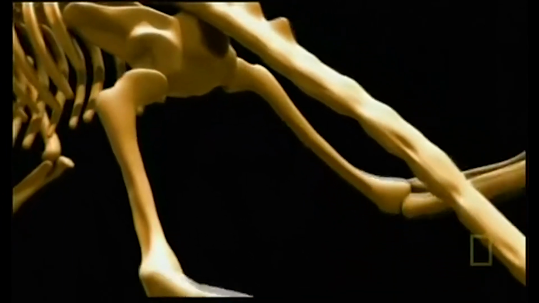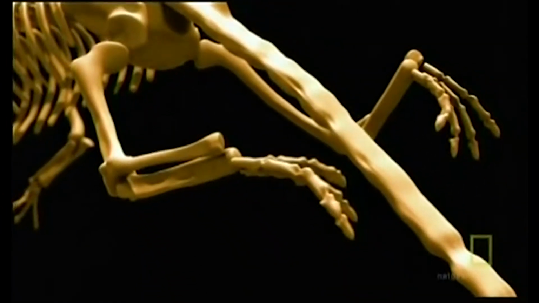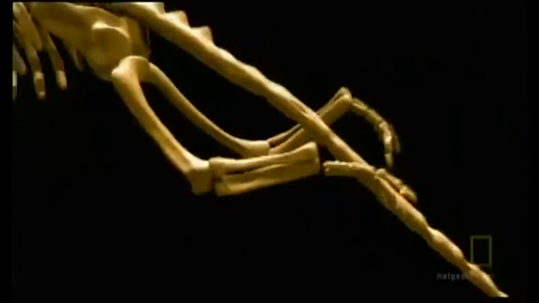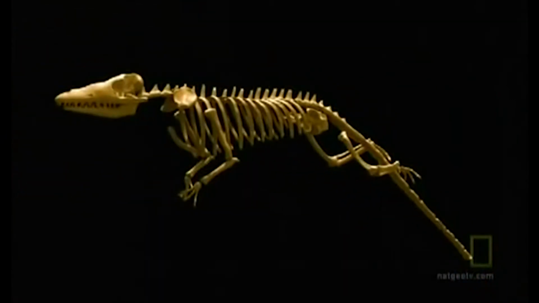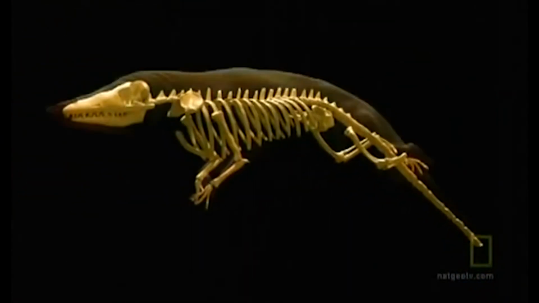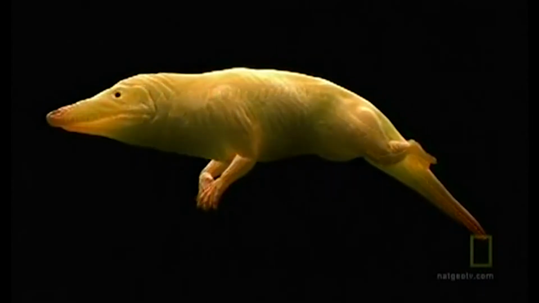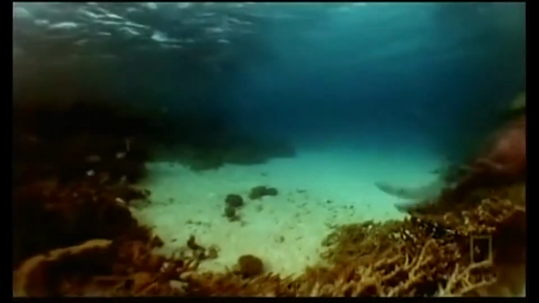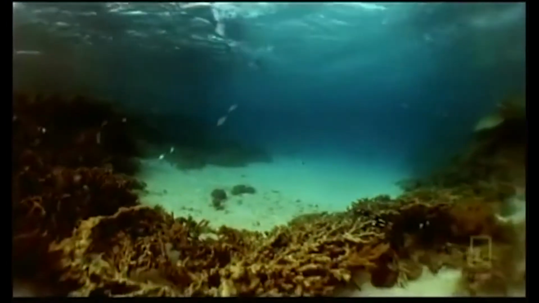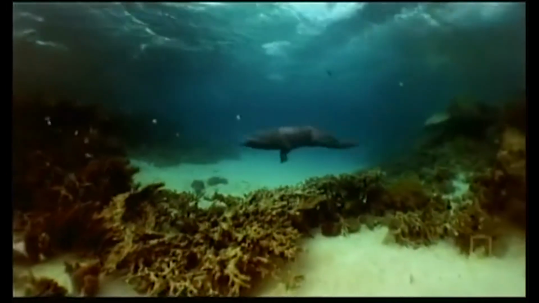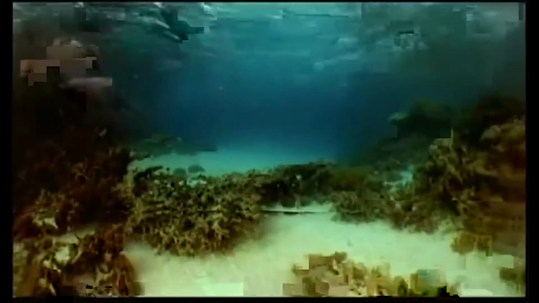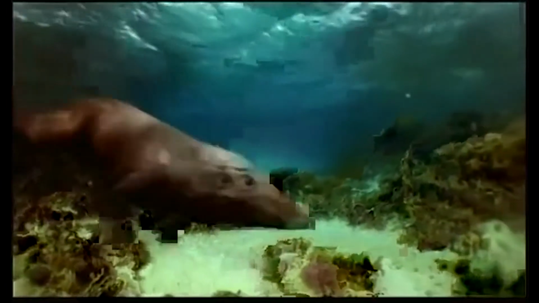His back legs shorten and widen to act like flippers. He becomes more streamlined. Fewison names this new species Ambulocetus natans, which means the walking and swimming whale.